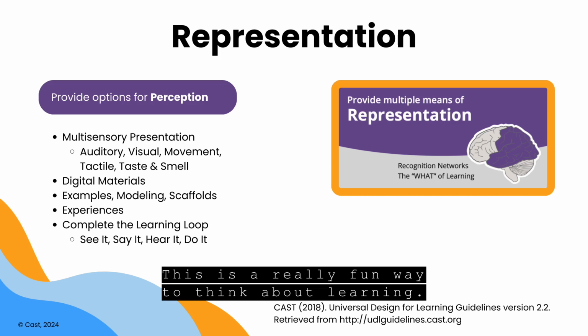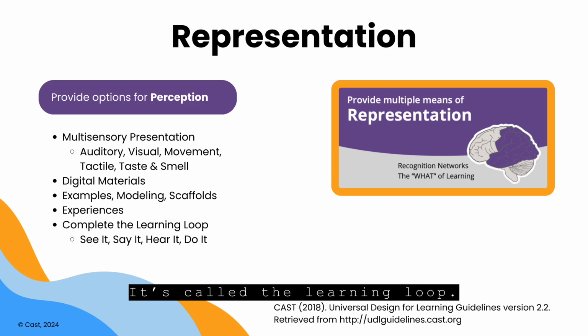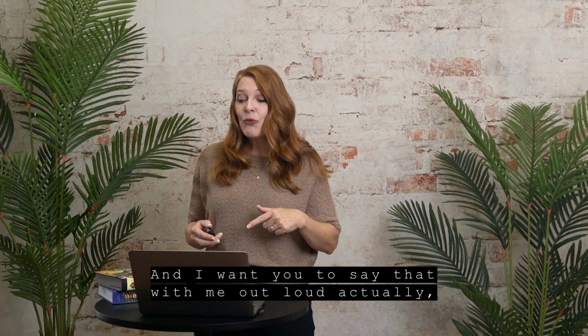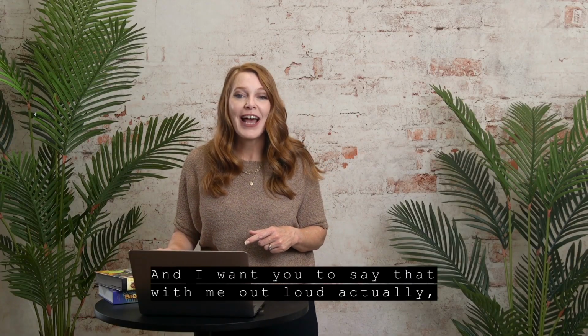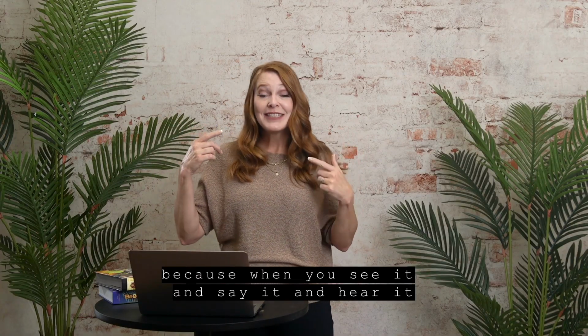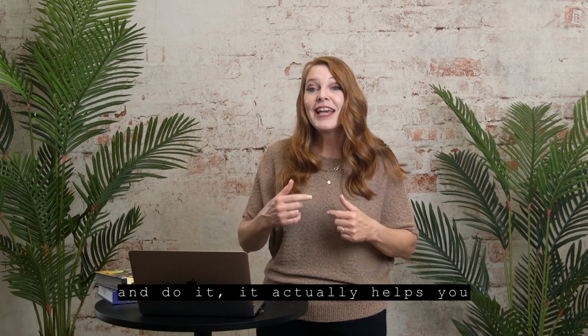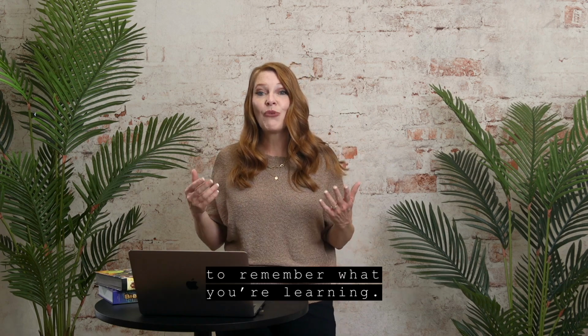This is a really fun way to think about learning. It's called the learning loop. It's the see it, say it, hear it, do it. And I want you to say that with me out loud, actually, because when you see it and say it and hear it and do it, it actually helps you to remember what you're learning.